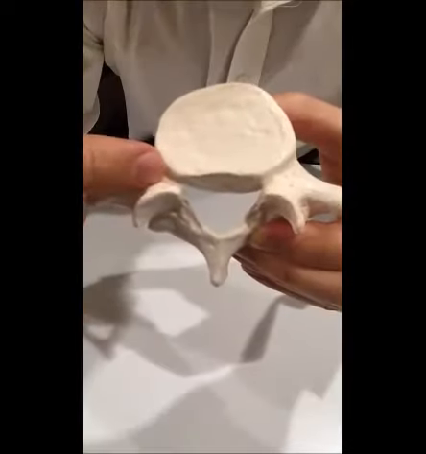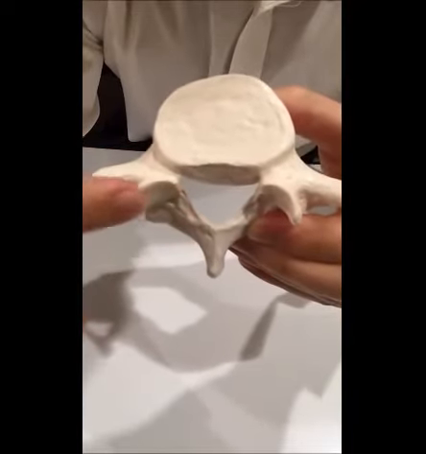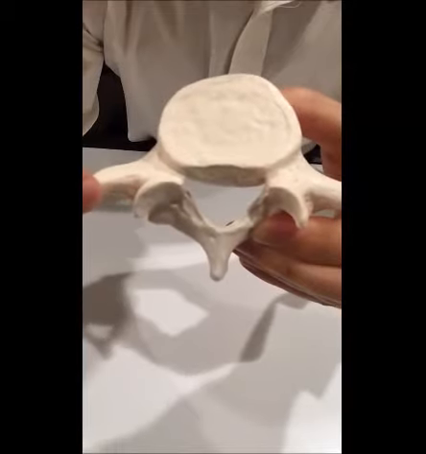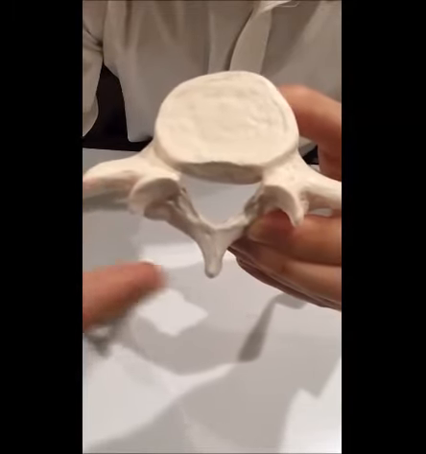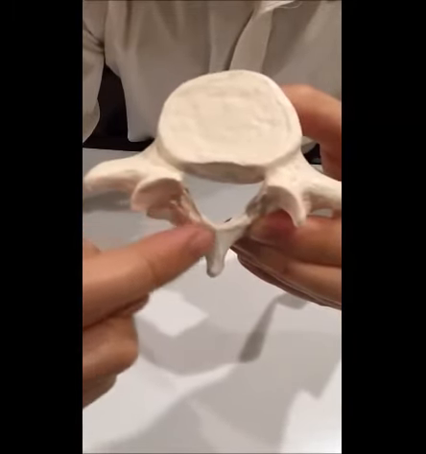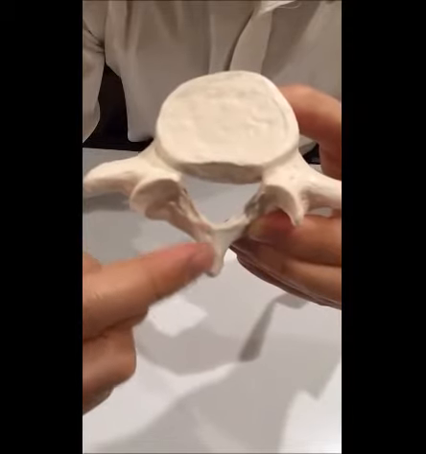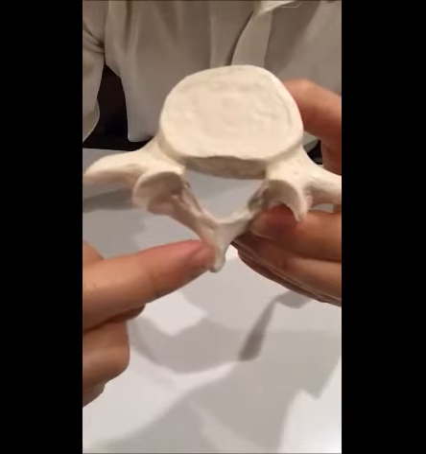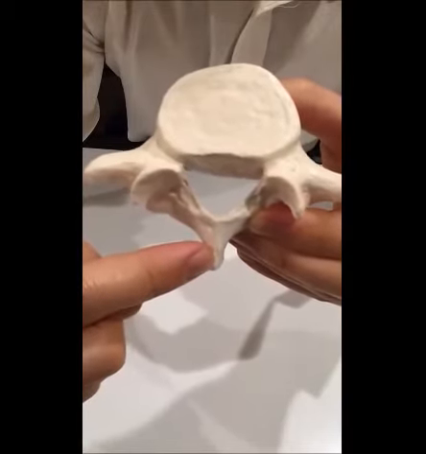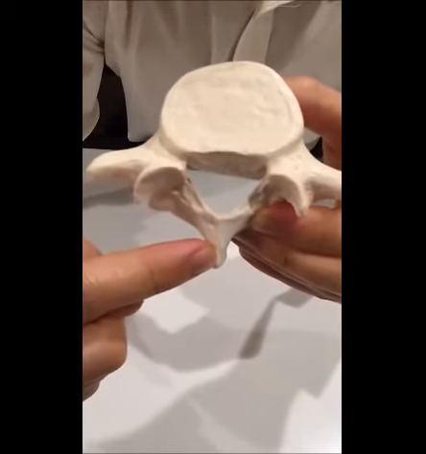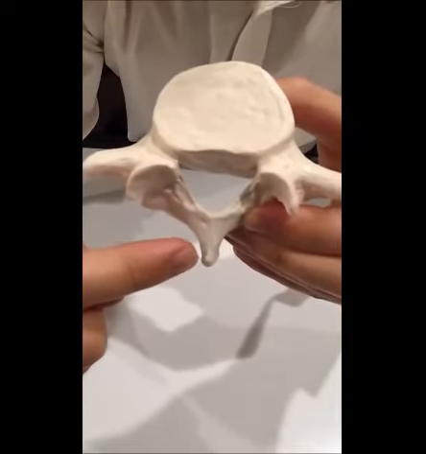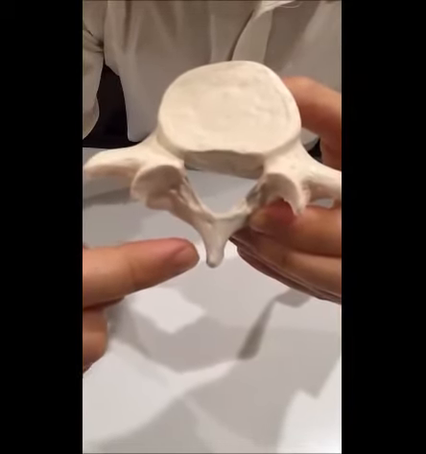At the junction of the pedicles and laminae, we find large transverse processes which project posterolaterally. At the junction of the 2 laminae posteriorly, we find the spinous process. The transverse processes and the spinous process are important points of muscular attachment, particularly for the deep muscles of the back, which are concerned with the position and movement of the vertebral column.